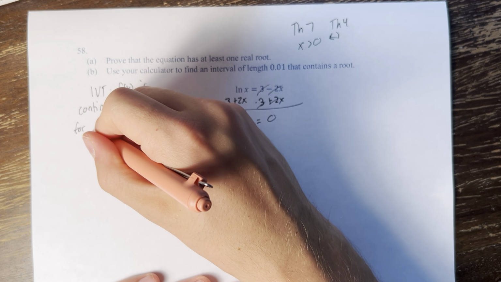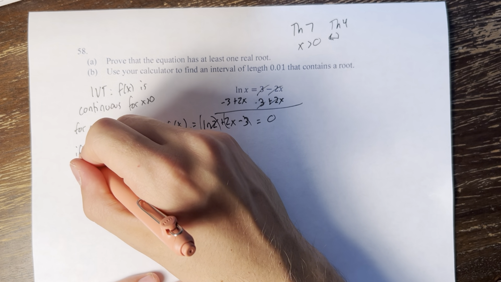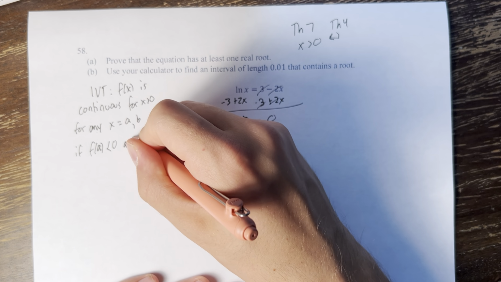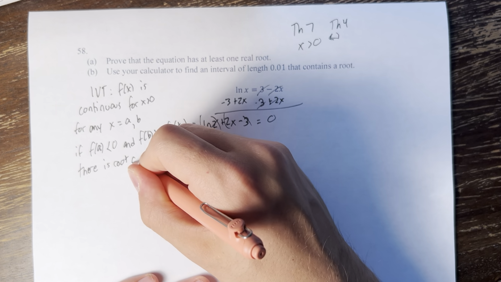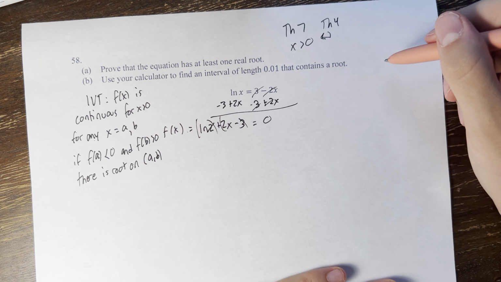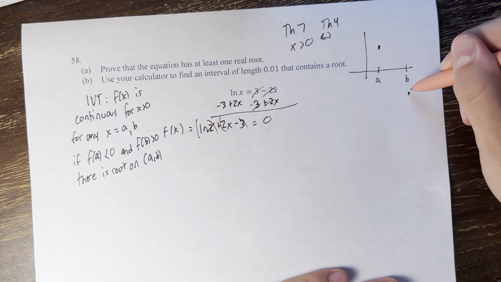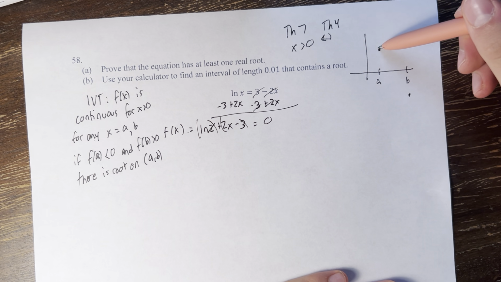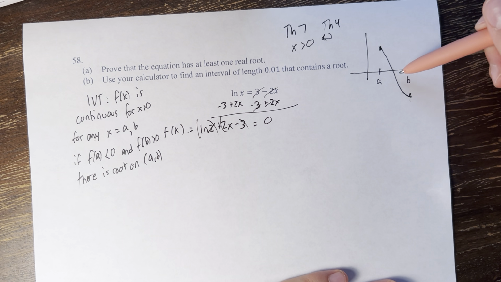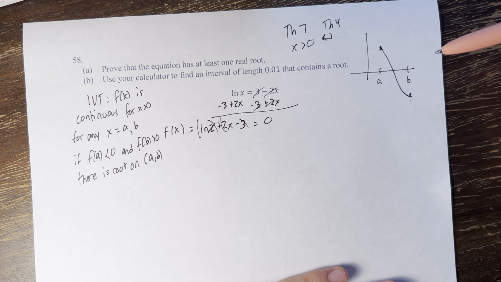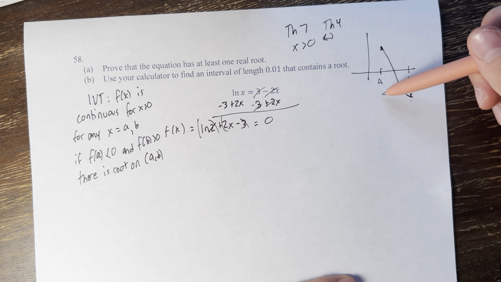So for any x equal to a and b, if f of a is less than 0 and f of b is greater than 0, we know there is a root on the interval from a to b. Why? If we imagine our function, at a we have a positive number, at b we have a negative number, or vice versa. If the function is continuous, it has to hit the x-axis at some point going from positive to negative. The only way around this would be to skip or jump or go off to infinity, and it can't do that because it's a continuous function. So it must have a root, and negative to positive would be the same thing.